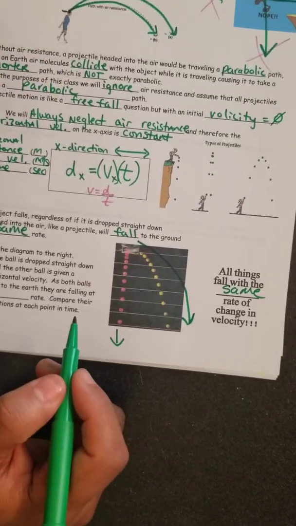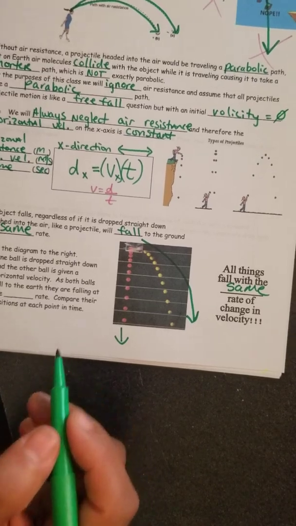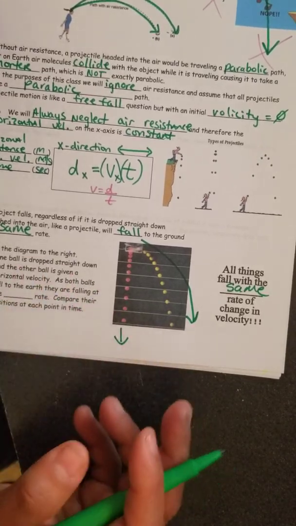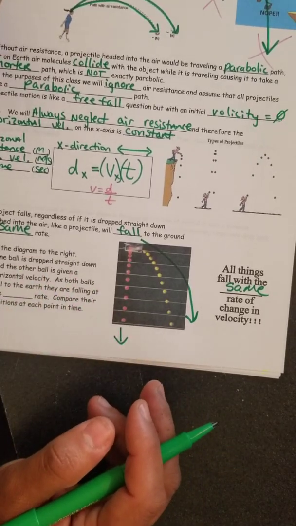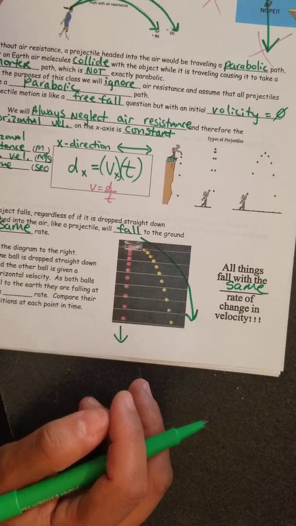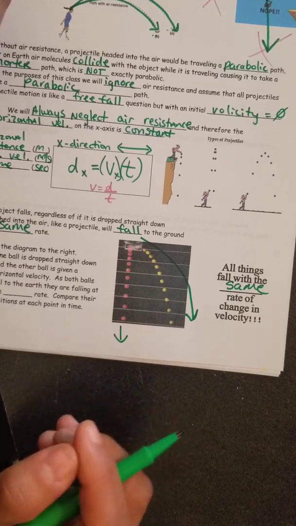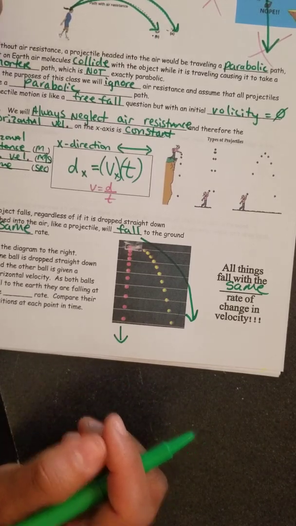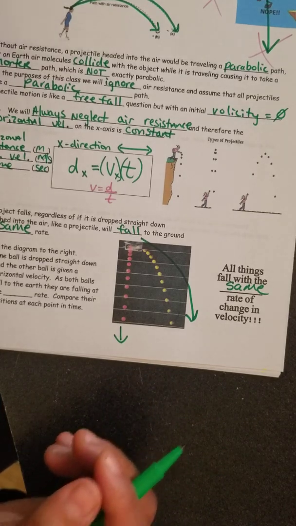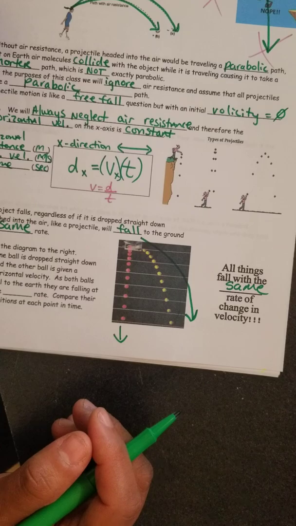Why did they fall at the same time and hit the ground at the same time? Because once they were launched into the air, what was touching them? Nothing but gravity. And gravity doesn't discriminate. It doesn't care whether you're as big as an elephant or as small as a bullet. It's going to pull on you at negative 9.81 meters per second squared, no matter what size or shape you are. Okay?